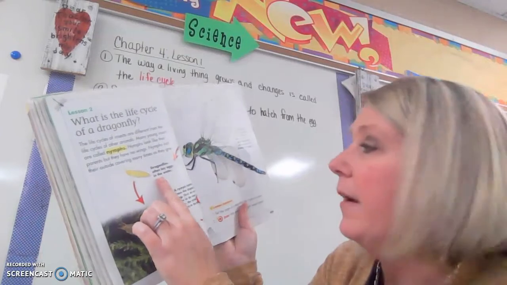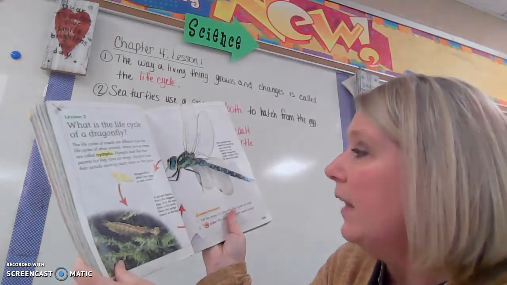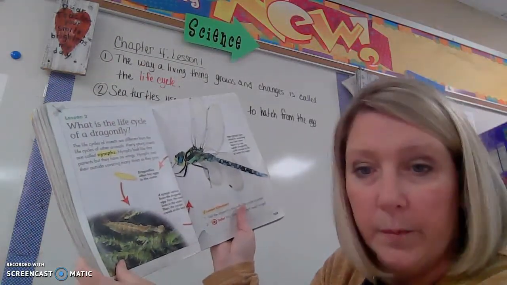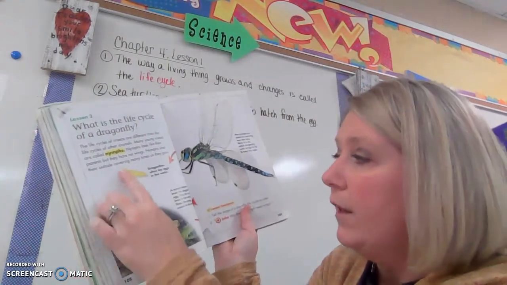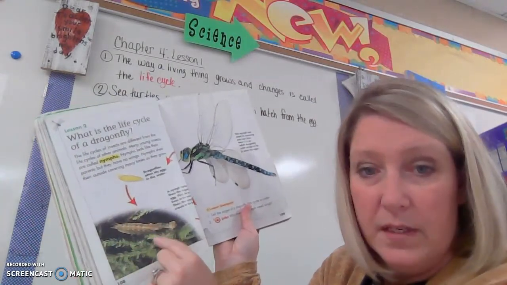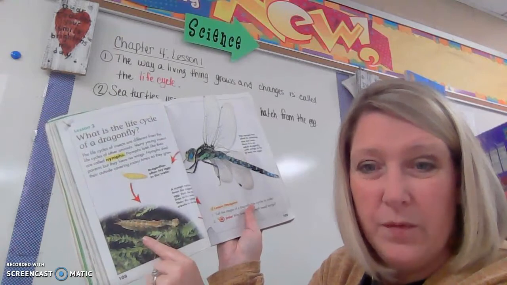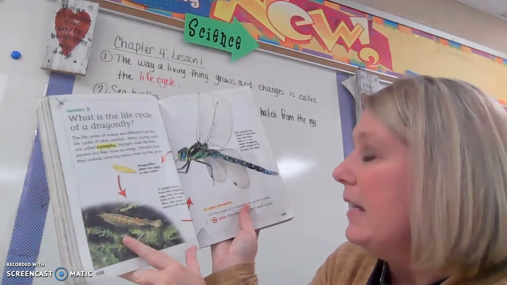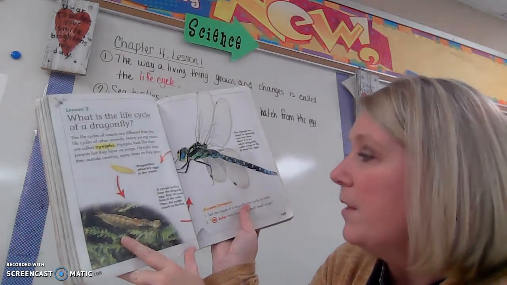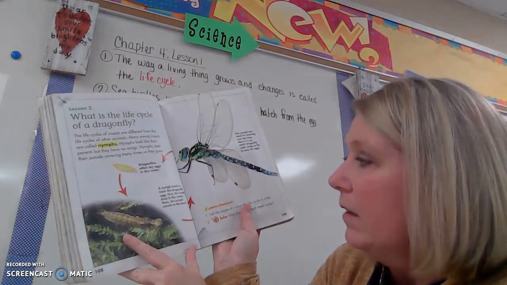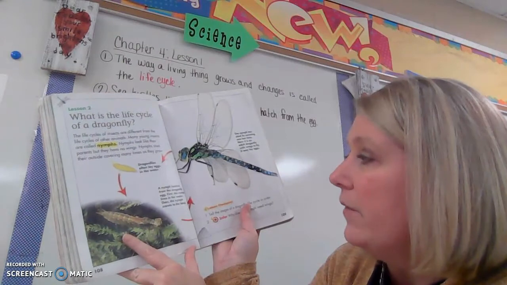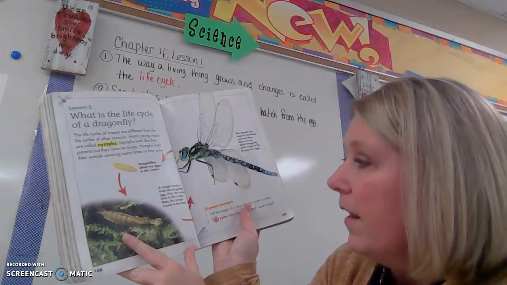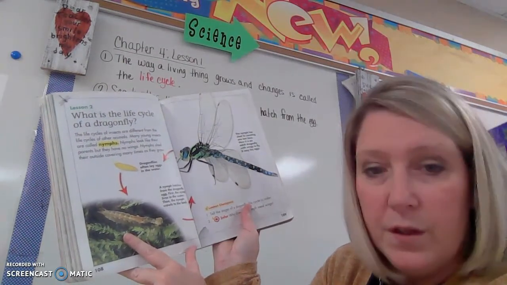Let me read there. Dragonflies often lay eggs in the water. If you follow your arrow down to this picture, that's a picture of a nymph. A nymph hatches from the dragonfly egg. First, the nymph lives in the water. Then the nymph crawls to the land.